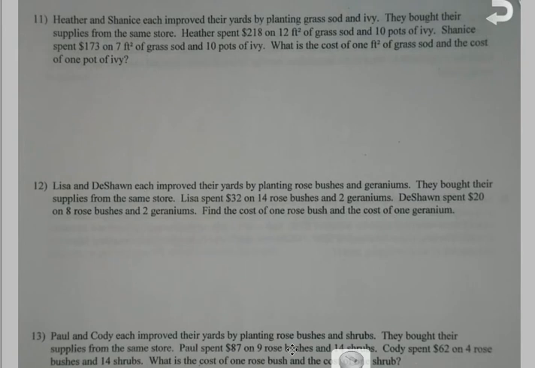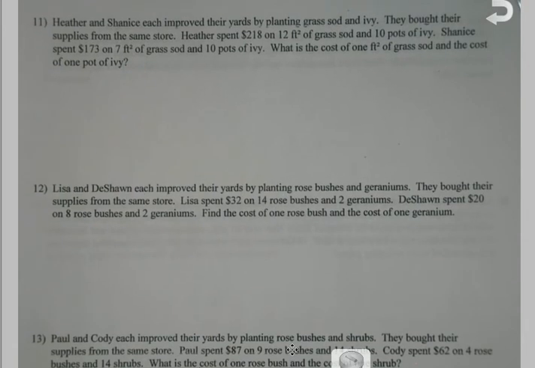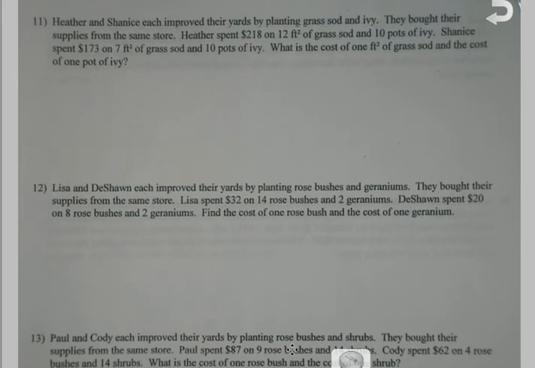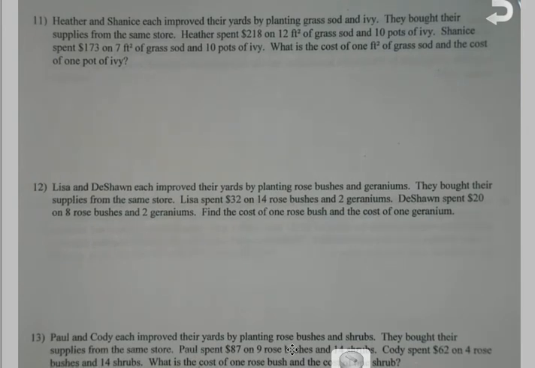Any of them look trickier than any others back here? 11. It's wordy. All right. Heather and Shanice each improved their yards by planting grass, sod, and ivy. They bought their supplies from the same store. Heather spent $218 on 12 square feet of grass, sod, and 10 pots of ivy. Shanice spent $173 on 7 square feet of grass, sod, and 10 pots of ivy. What's the cost of 1 square foot of grass, sod, and the cost of 1 pot of ivy?